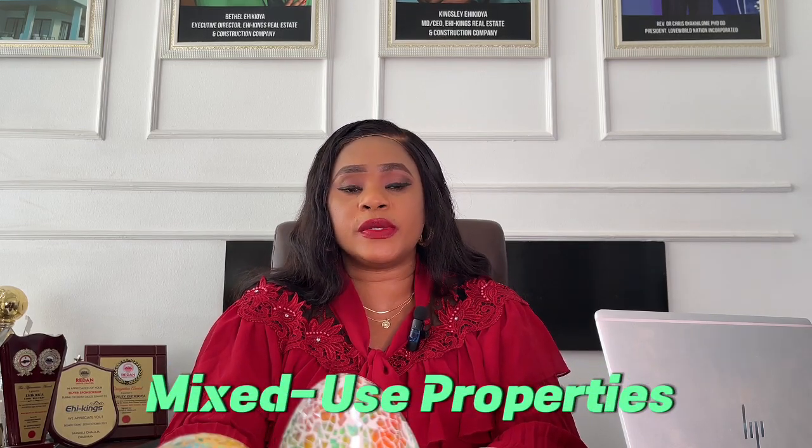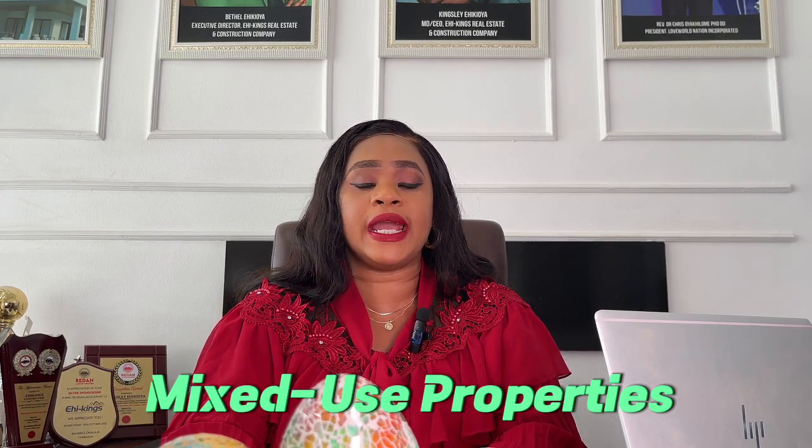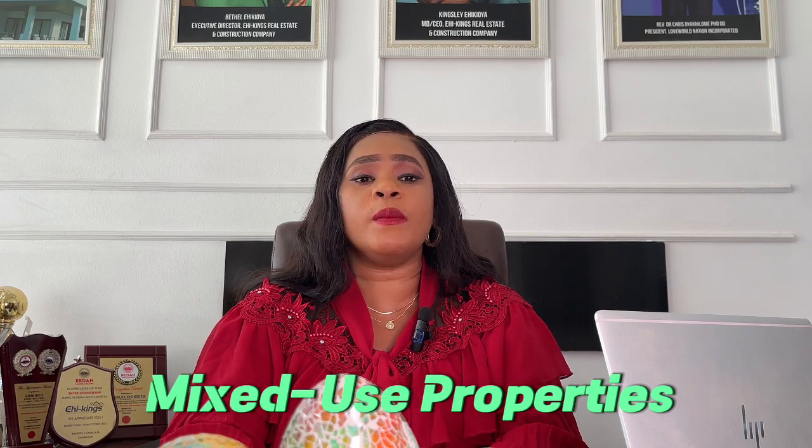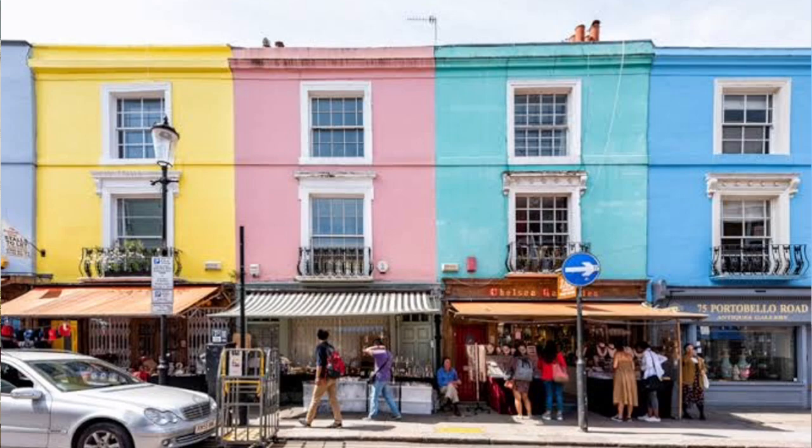And then we also have the mixed use properties. Mixed use properties are becoming increasingly popular in Nigeria as they offer a combination of residential and commercial spaces in one building. If you go to areas like Balogun Market, in the same house, they do business there and they also live there, and if they have enough space, they rent it out and make so much money from the rentals. This is an example of mixed-use properties.